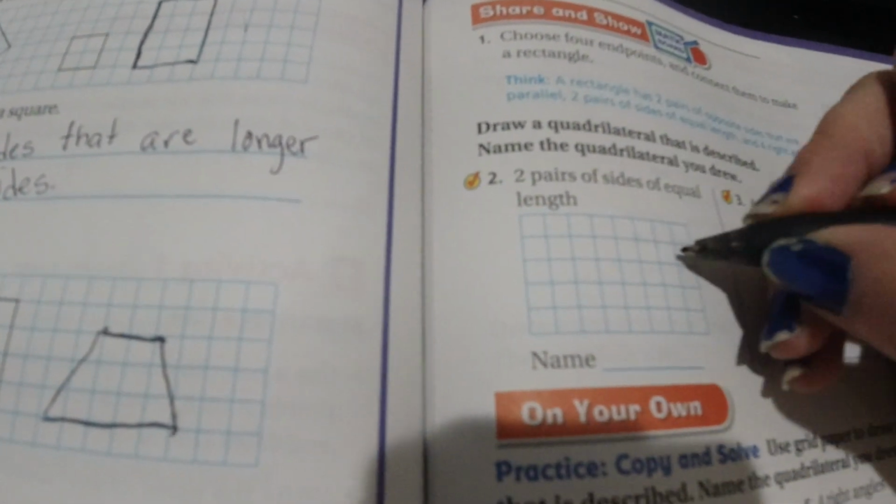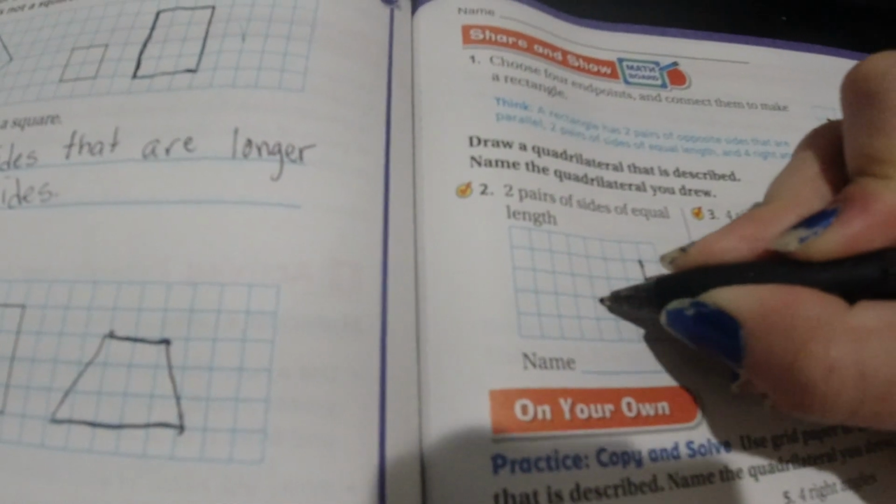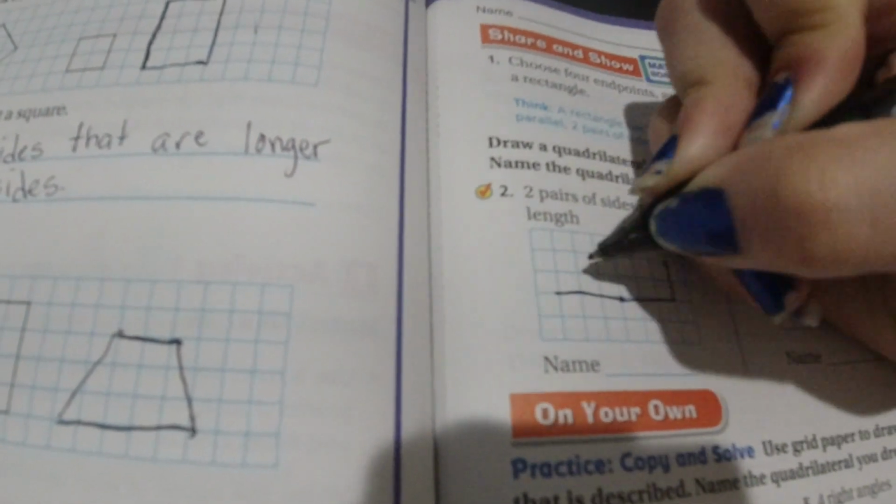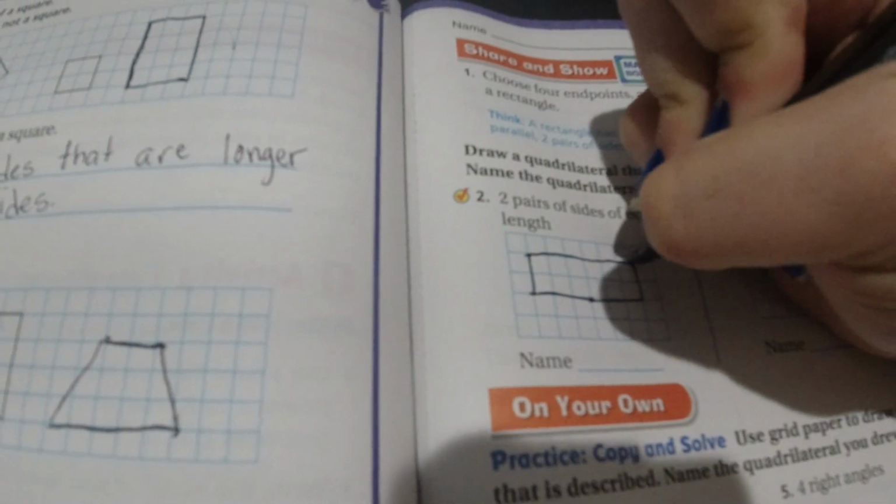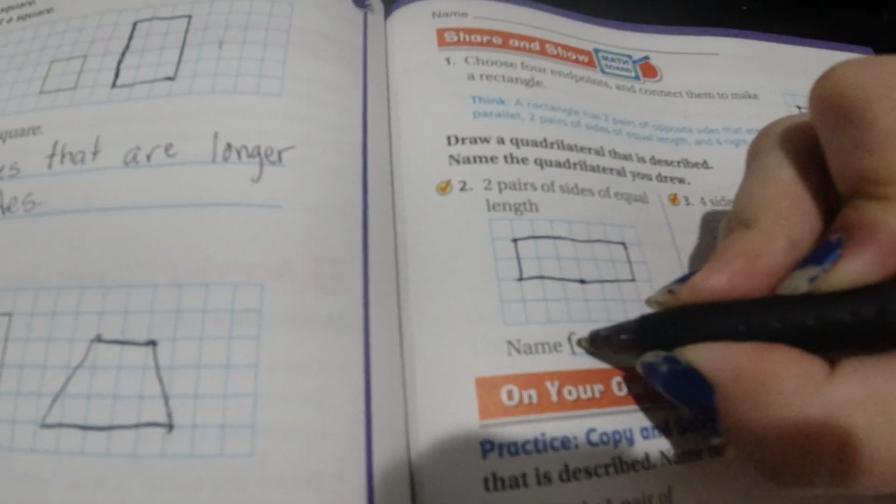So next we had to draw a quadrilateral that is described. Name the quadrilateral you drew. So 2 pairs of opposite sides that are equal in length doesn't mean that all the sides are equal in length. So 2 pairs of opposite sides that are equal in length, that means 1 pair could be long and 1 pair could be short. So if we did that, we would get a rectangle.